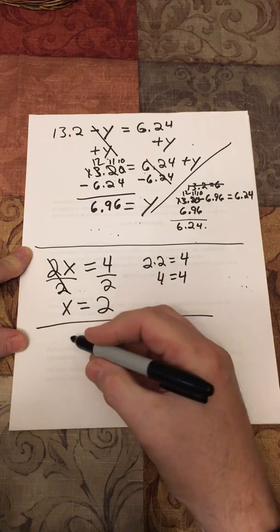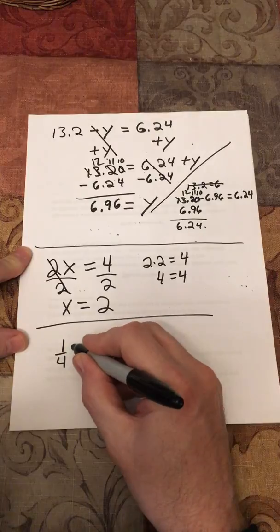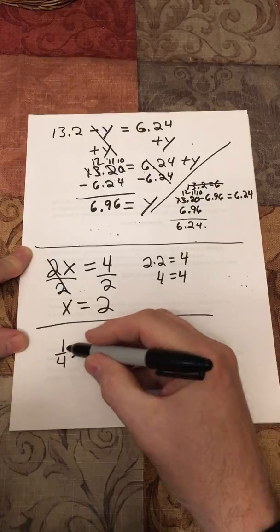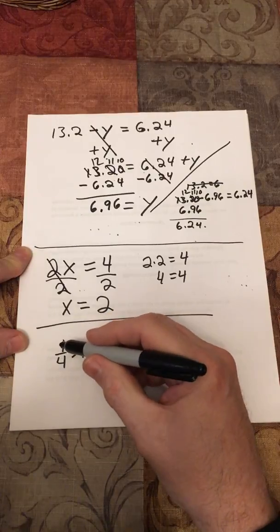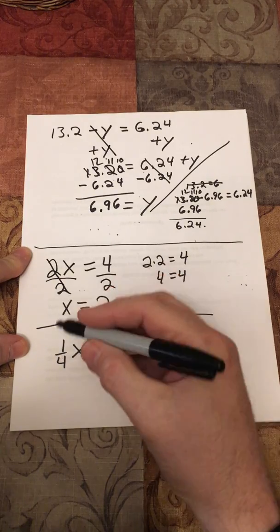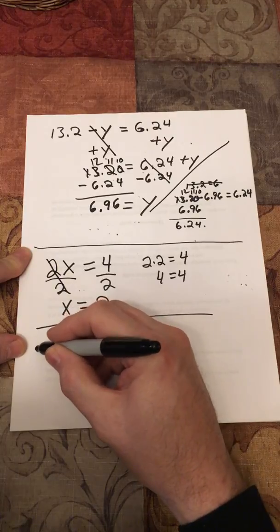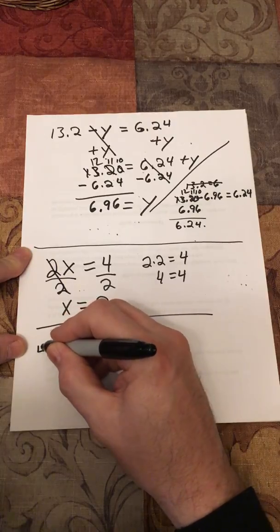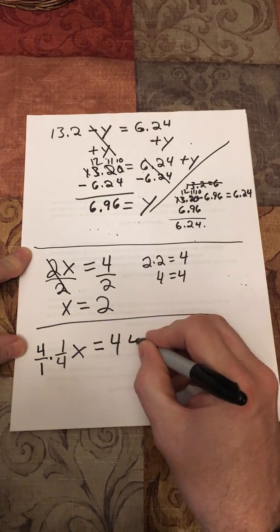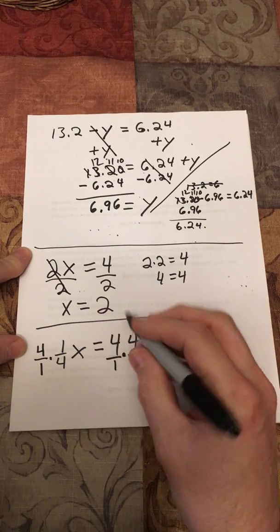Let's take a look at one that's a little more complex. Let's see what happens when we've got a fraction. I have 1/4 x is equal to 4. When you've got this, the easiest way to do it is to multiply by the reciprocal. You may remember reciprocals. That's flipping the fraction. So we have 1/4. Let's multiply by 4 over 1. And again, you have to do the same thing to both sides. 4 over 1, right? And this is 4 over 1 to start off with.